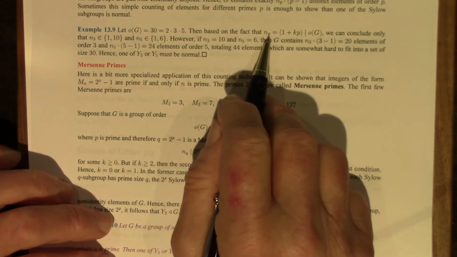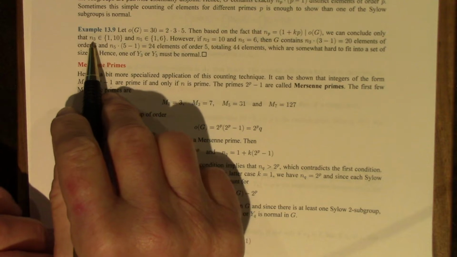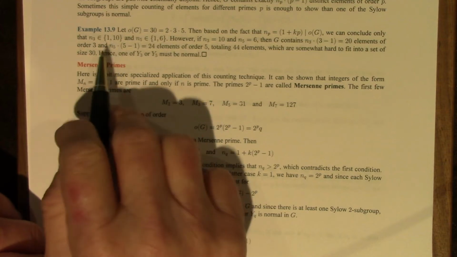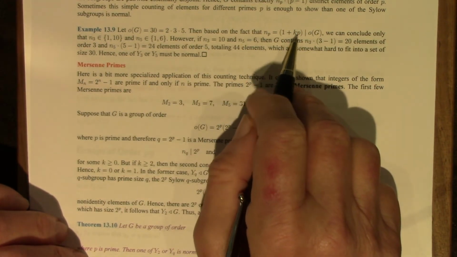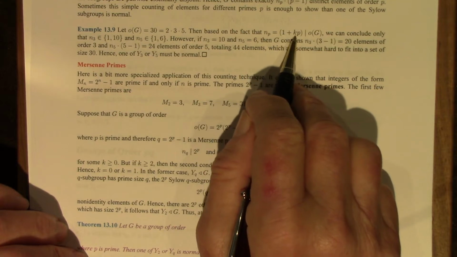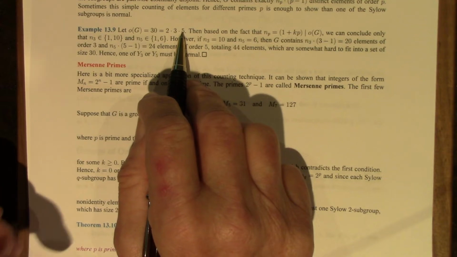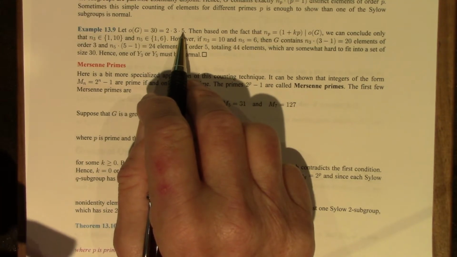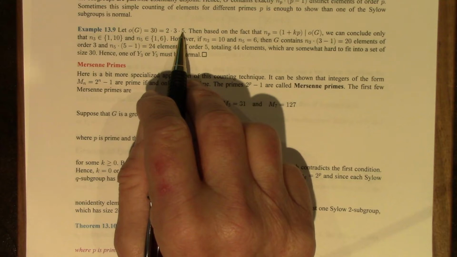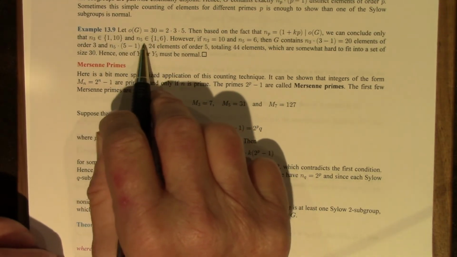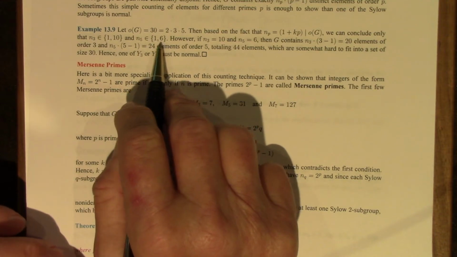Then the NP condition only allows us to conclude that N3 is either 1 or 10, that the number of 3 Sylow subgroups is either 1 or 10. If you apply this for p equals 3, you get 1 plus 3k divides 10. That happens if k is 0, but it also happens if k is 3, because 1 plus 3 times 3 is 10, and that divides 30. Similarly, N5 is one of either 1 or 6.